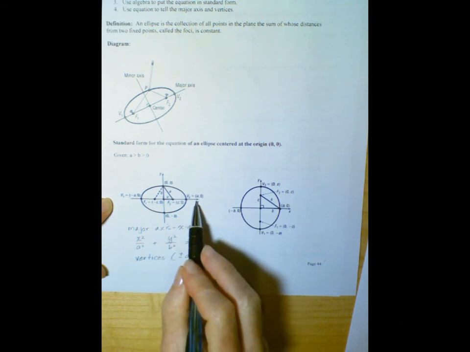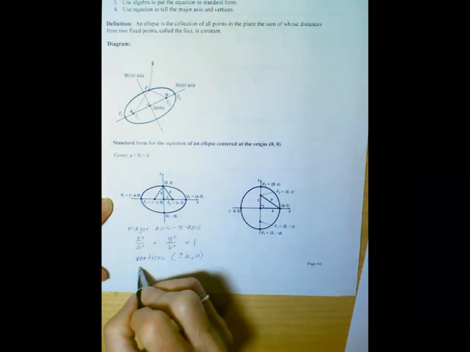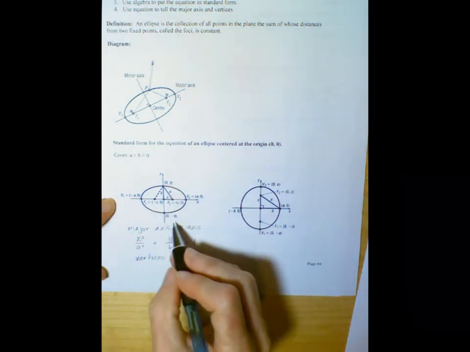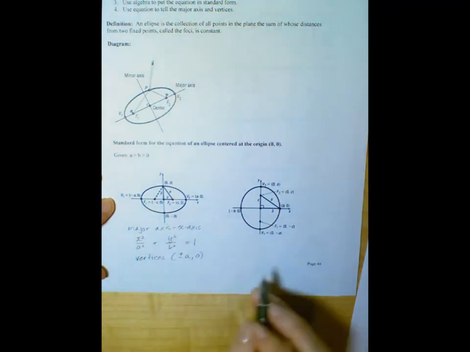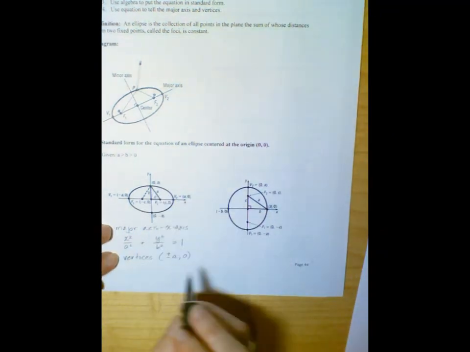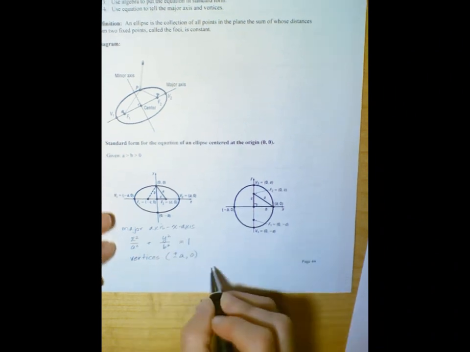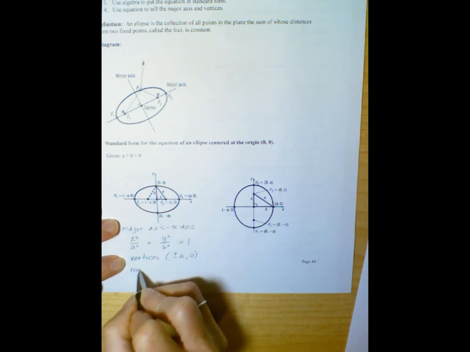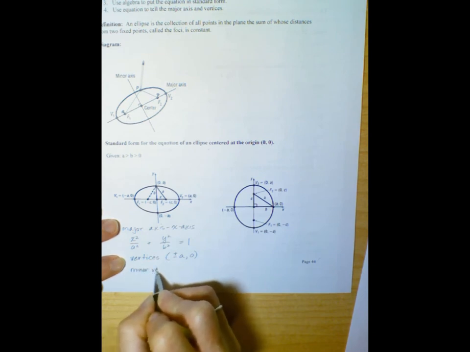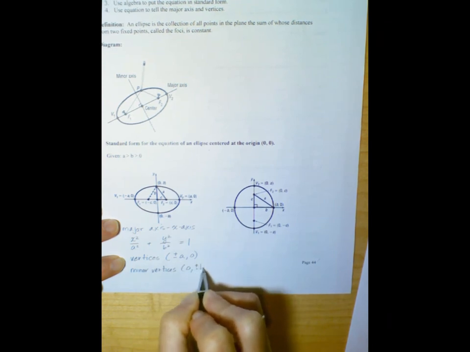So as we saw here, (a, 0), (negative a, 0). And the vertices of the minor axis are these, (0, b) and (0, negative b). So we'll just focus on the major axis ones here, but we just note that the minor vertices are (0, plus or minus b).